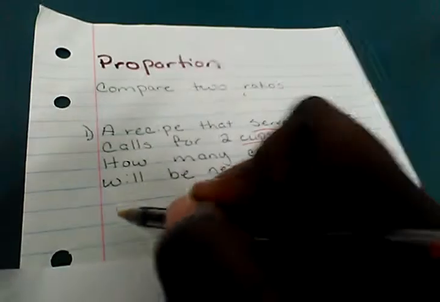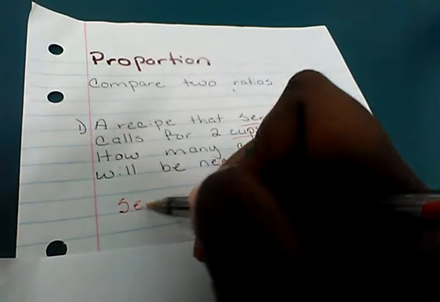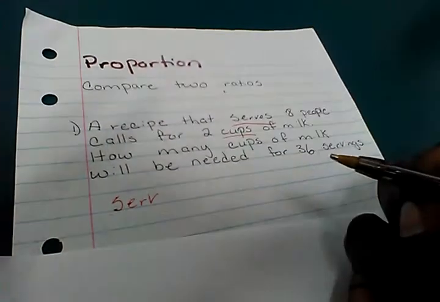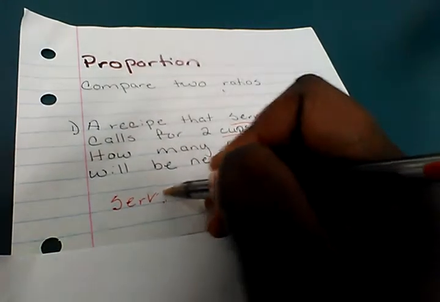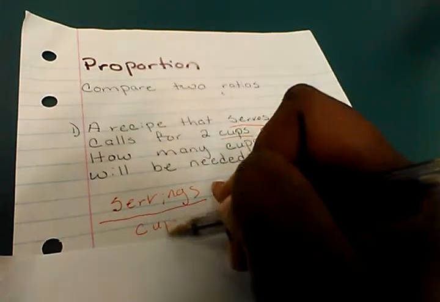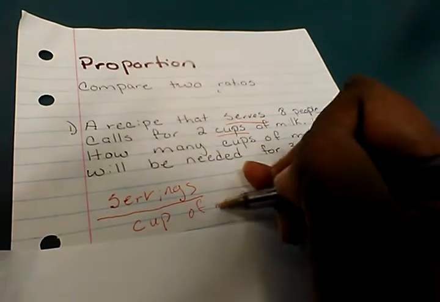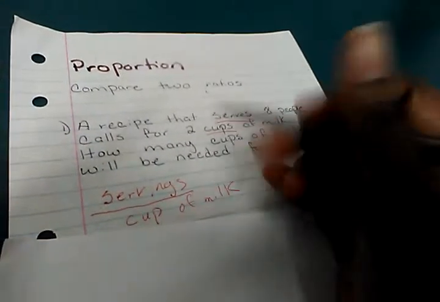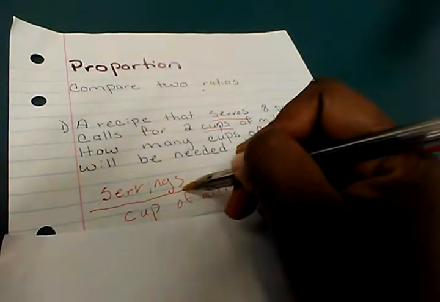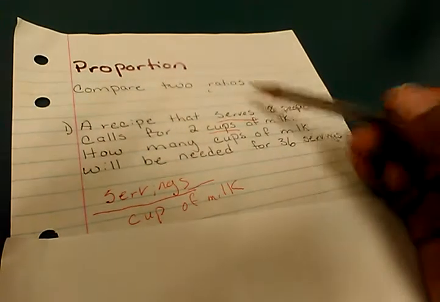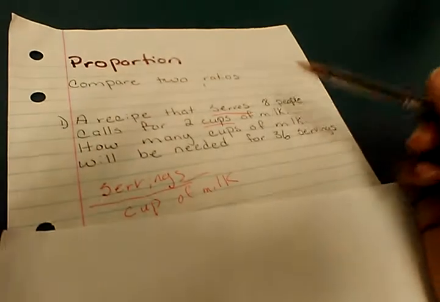So to me, I'm comparing my servings to my cups of milk. Sorry about that. And you don't have to write all that. You can say servings to milk or cups to milk or whatever, but just to make sure you understand what's being compared. Now, once I know what's being compared, I go back in the problem and look at how they compare it.